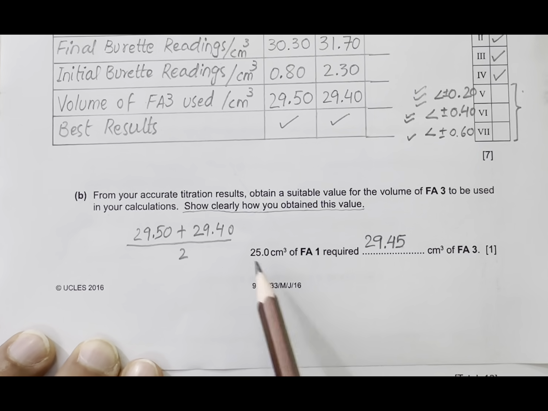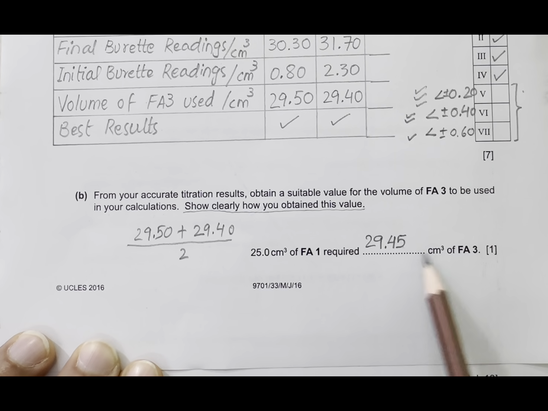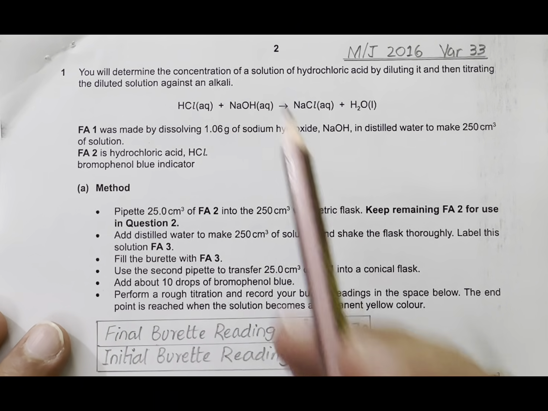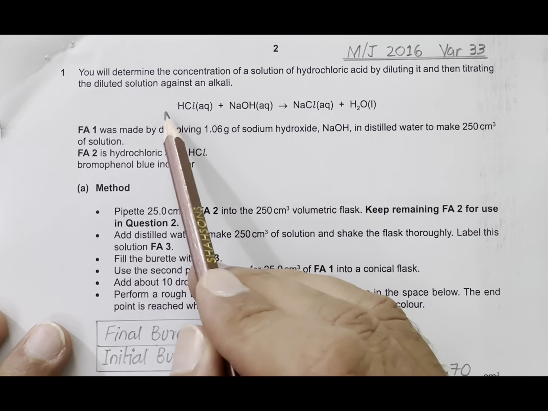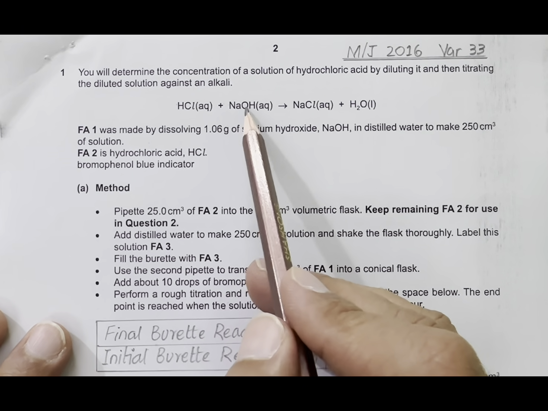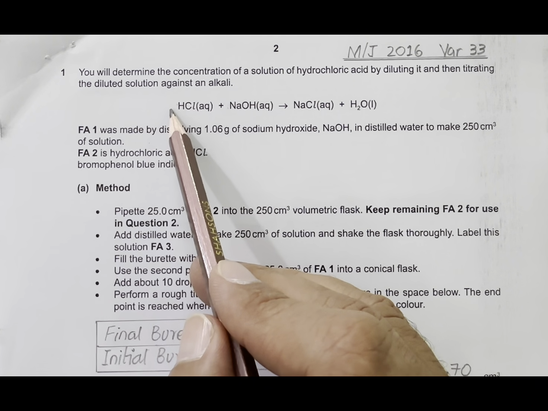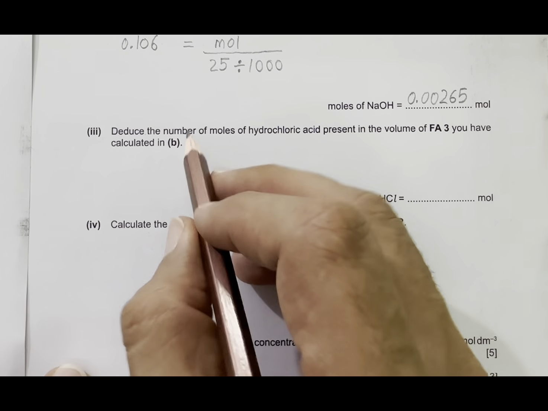So 25 of Fa1 has neutralized 29.45 of Fa3. Neutralized means according to the equation they have reacted in this ratio of 1:1. Therefore, the moles we have calculated for sodium hydroxide in the last part will go 1:1 with hydrochloric acid.